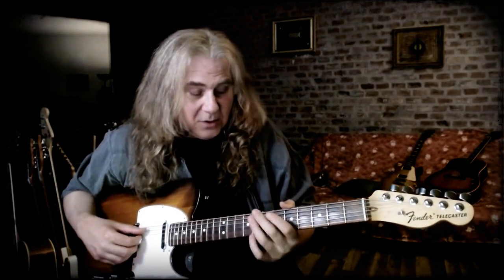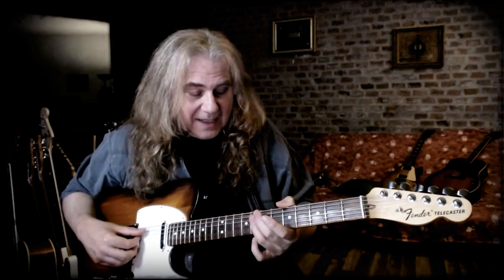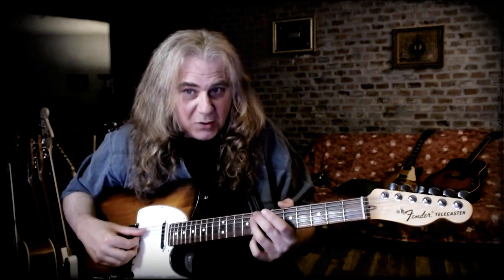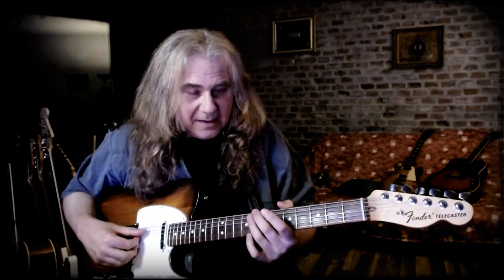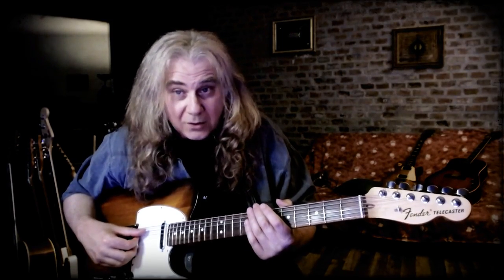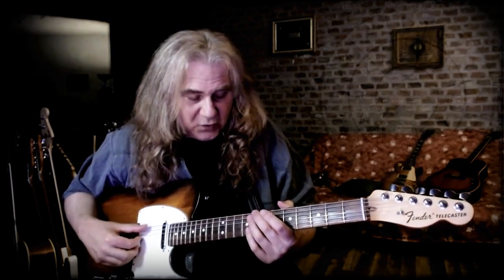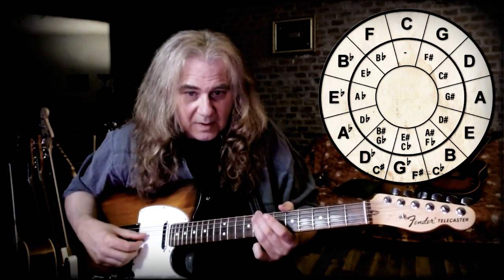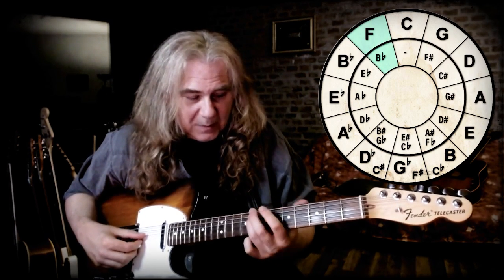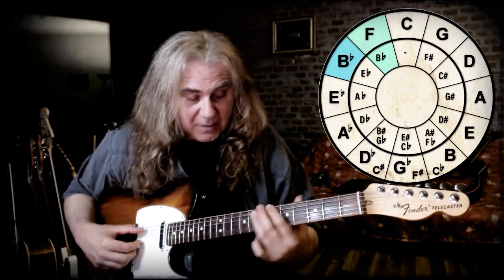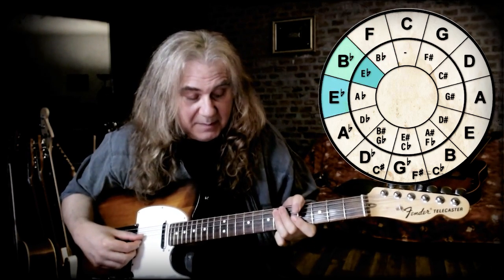When we go through the keys counterclockwise, we can see that the flat we add to go to the next key is the same note as the root of the next key on the circle. That is, to play in the key of F, we need to add B flat. To play in the key of B flat, we add E flat.